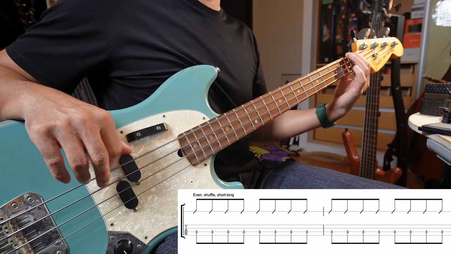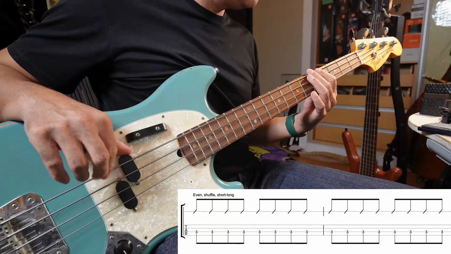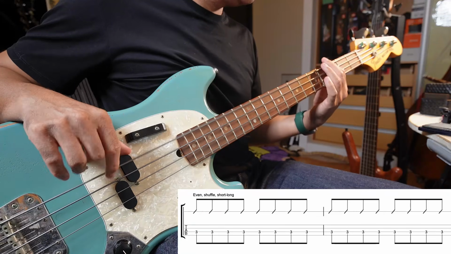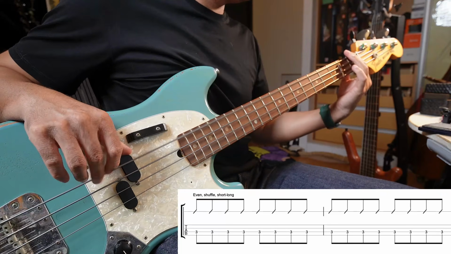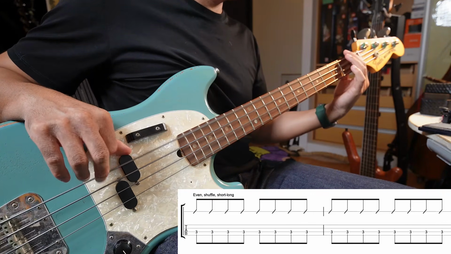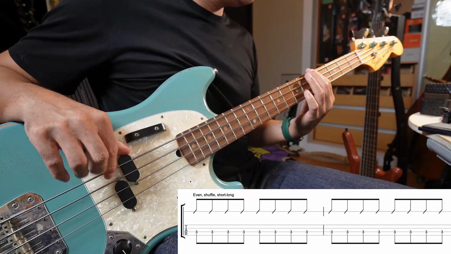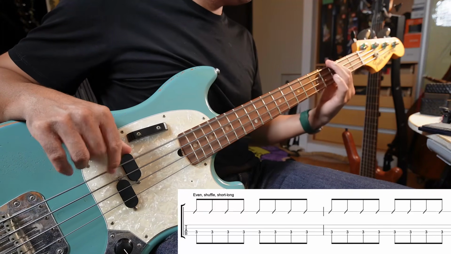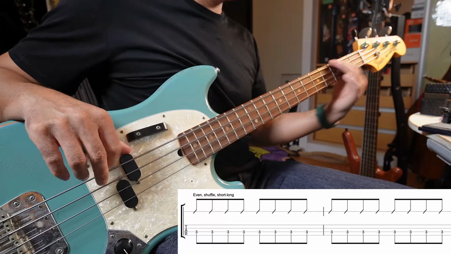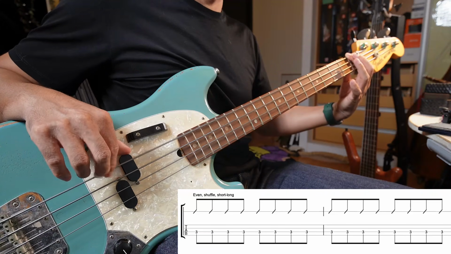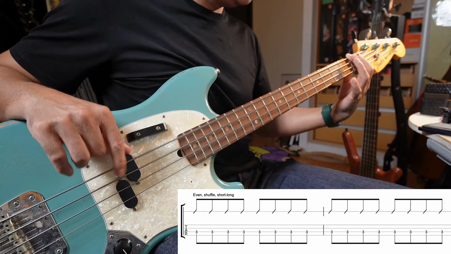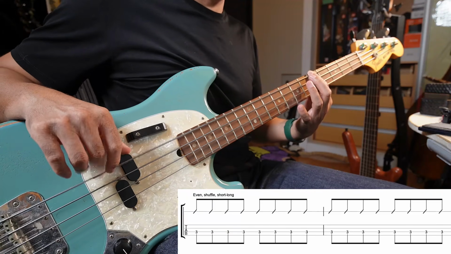Let's do that again a few times. My fingering pattern here isn't, look, I'm just using my first finger, sliding a bit.